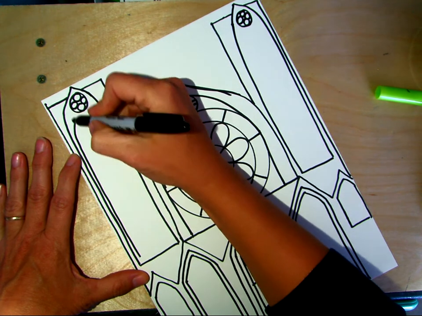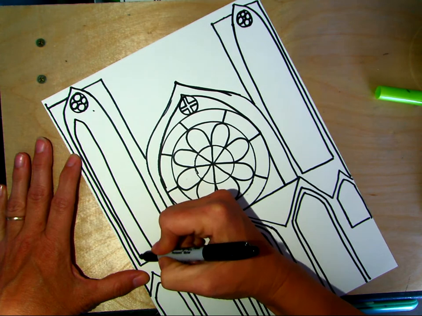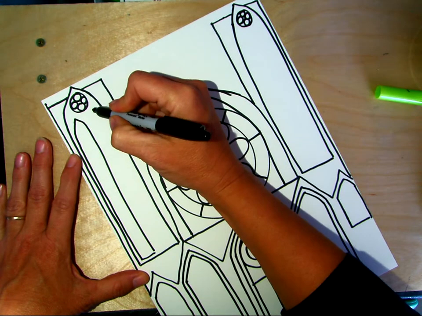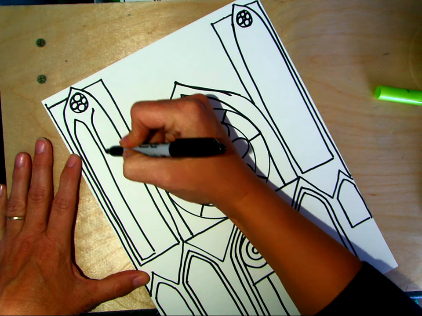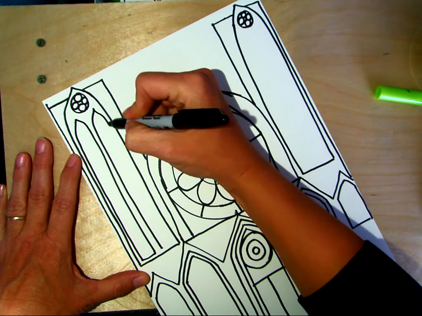we have our flying buttresses that can hold up these super tall windows, right, and cut out so much stone out of the structure of the building because it's holding up all that force.